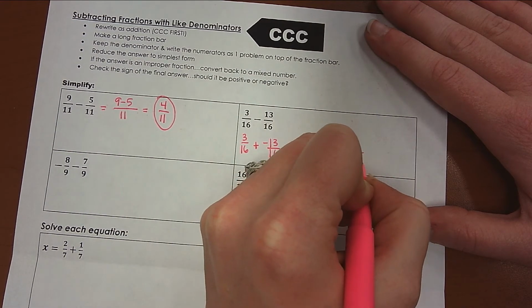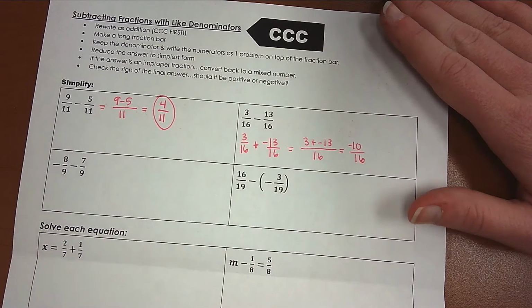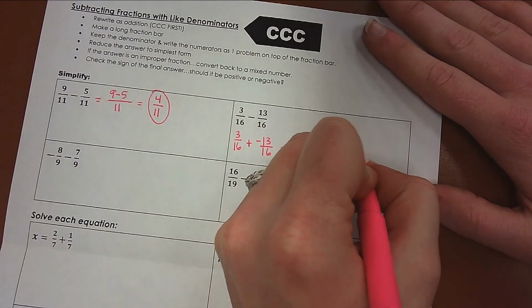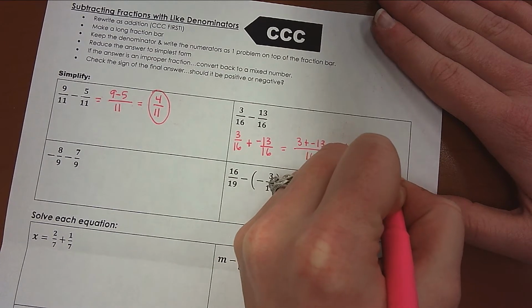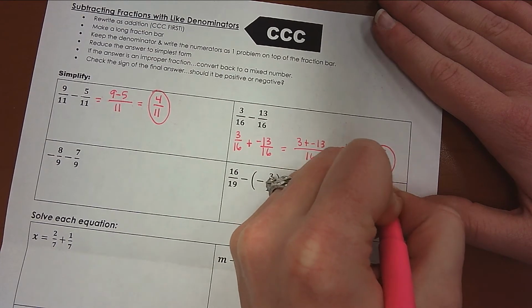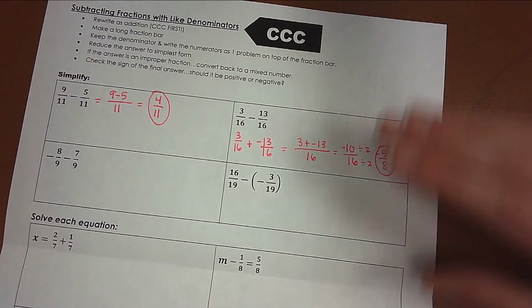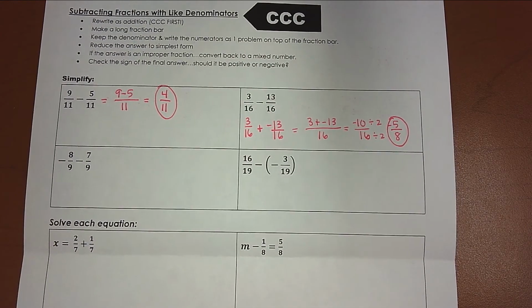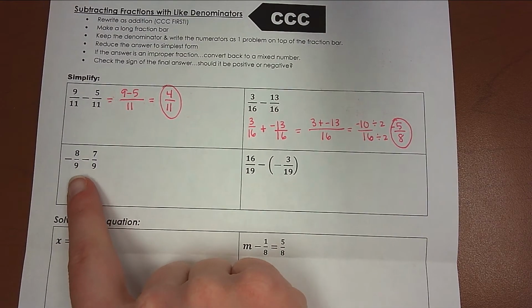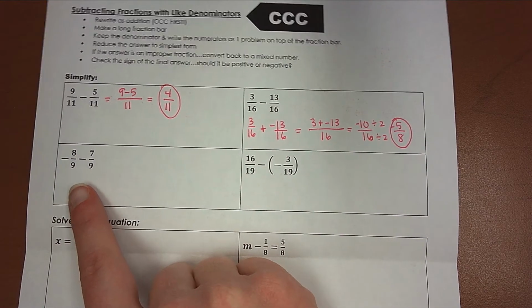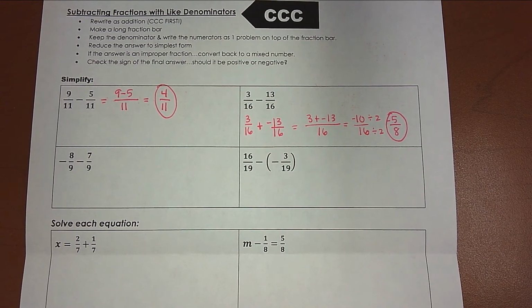My denominator stays the same, and now I just have to reduce. I know that 2 goes into both 10 and 16, so I'm going to divide top and bottom by 2. And when I do that, I get negative 5/8 as my answer. So 3/16 minus 13/16 is equal to negative 5/8. So keeping in mind that we're going to use copy, change just like we did with integers and just like we did with decimals, we're going to do the same thing with fractions.